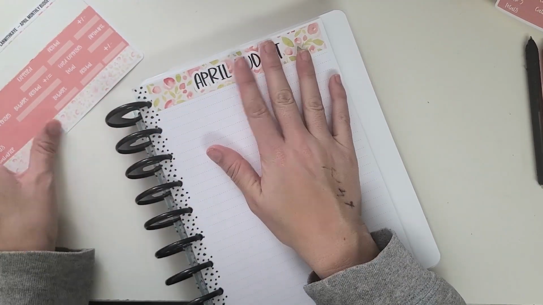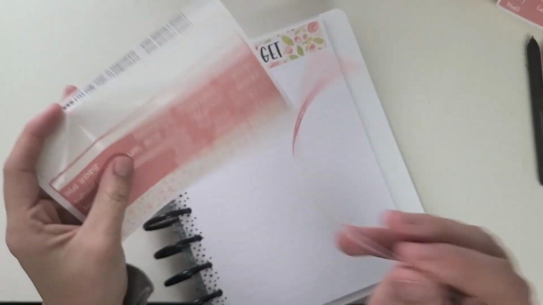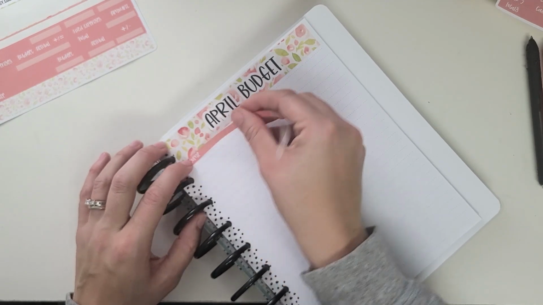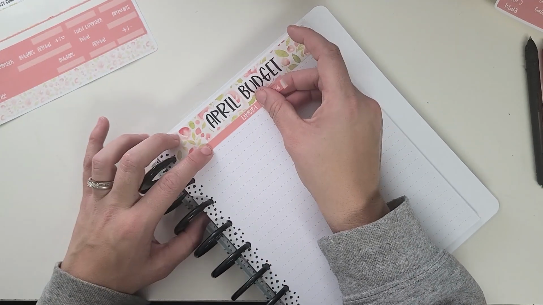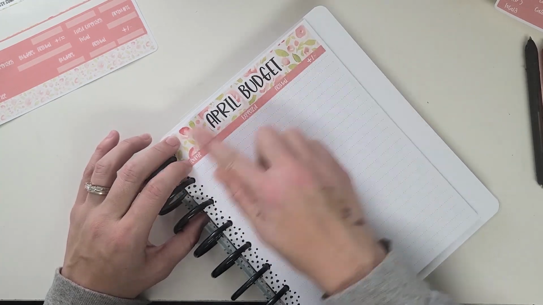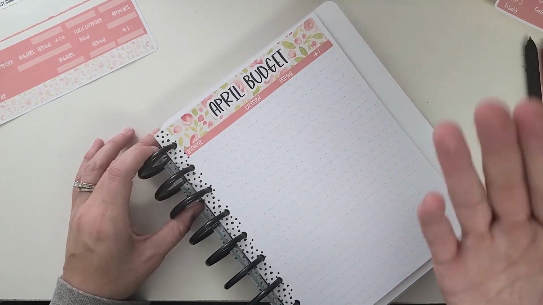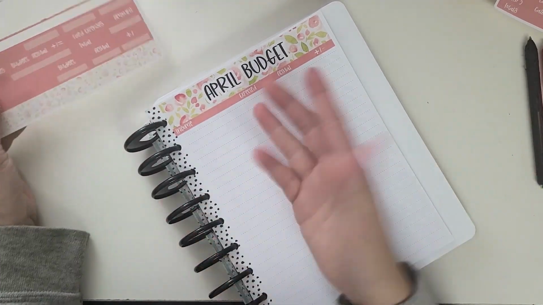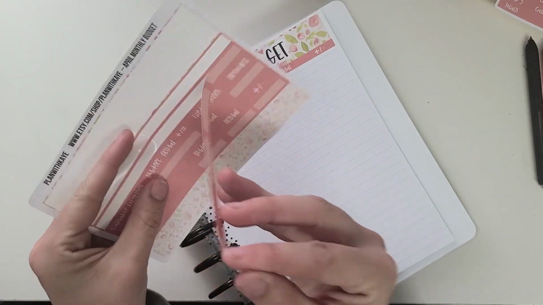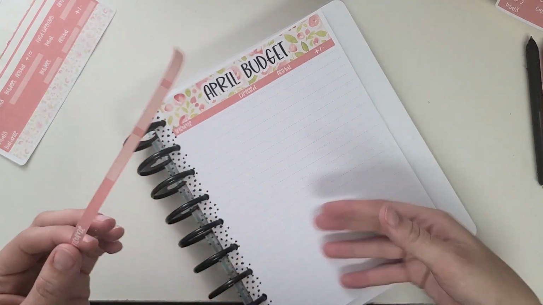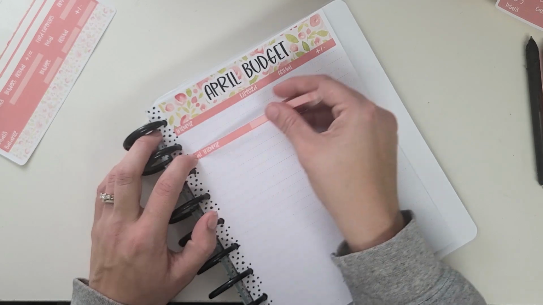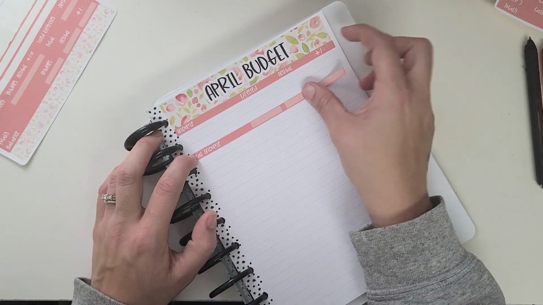All right, April budget. We're just going to put these stickers down. Of course, you don't have to have the stickers for budgeting. If you are trying to follow this method and you don't want the extra expensive stickers, I understand. We are budgeting. All you have to do is write it in. You can just get your own 8.5 by 11 piece of paper. This is actually 7 by 9 because it's the Happy Planner paper. And do it by pen and paper.